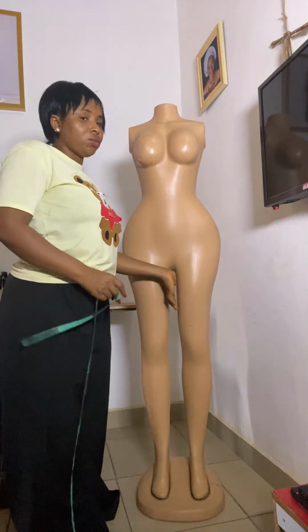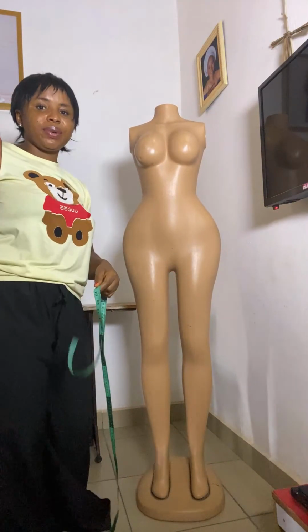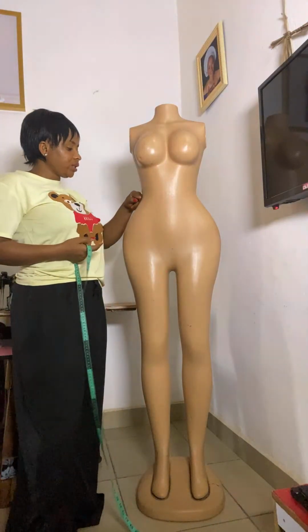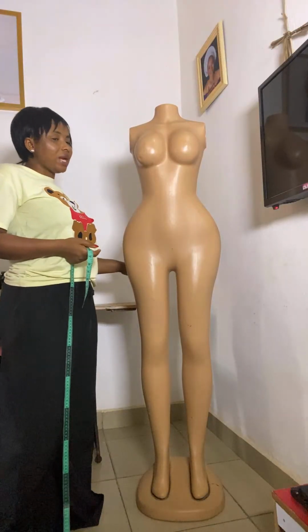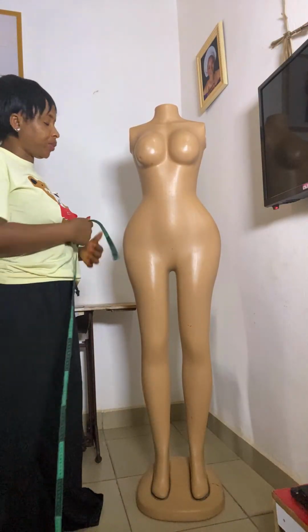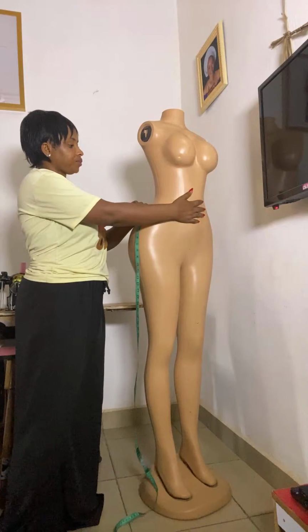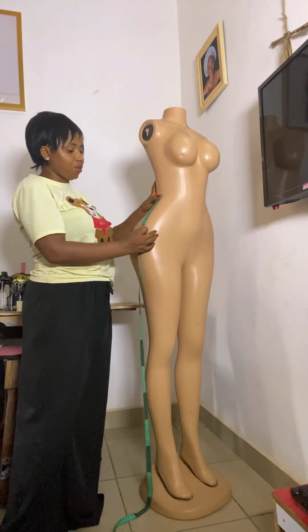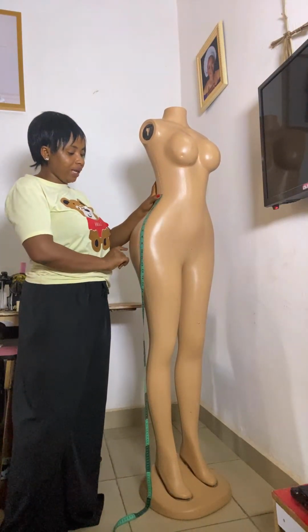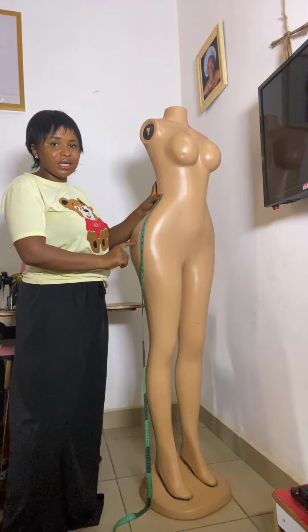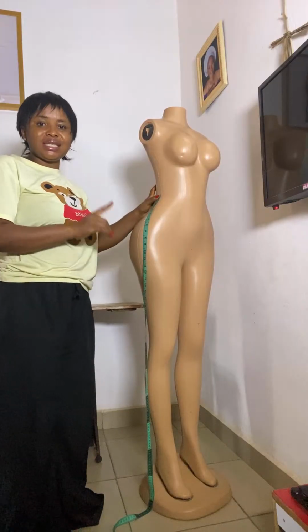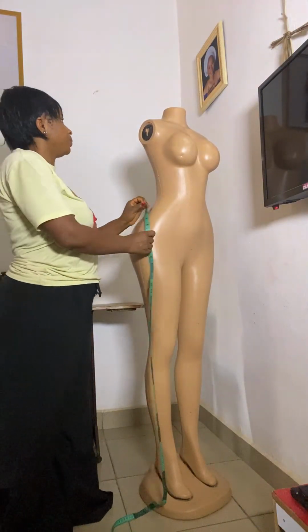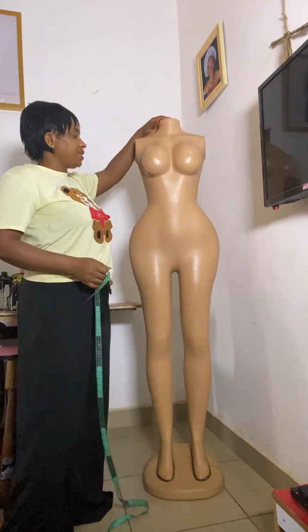So now, the next measurement for you to get is your hip line. That is from your waist to the fuller side of your hip. So you note this down. And you see from your waist here to the fuller side of my hip. Now the fuller side of this hip is 9 inches. It's 9 inches. So you note this down. Okay? Now, you know that.